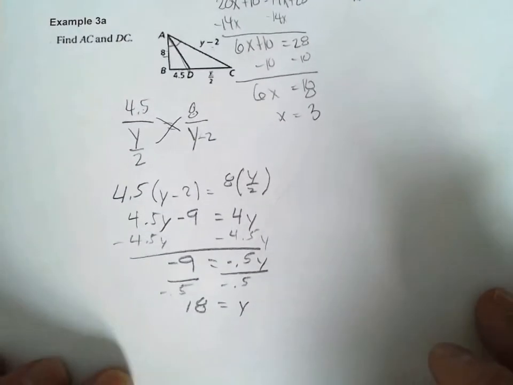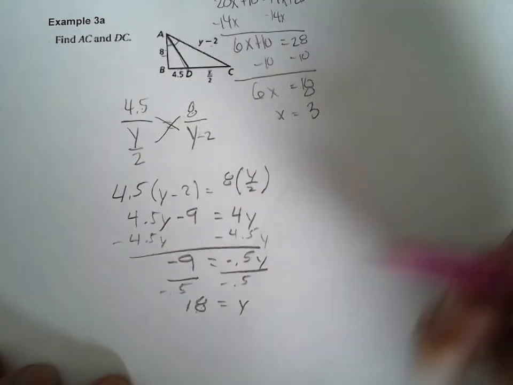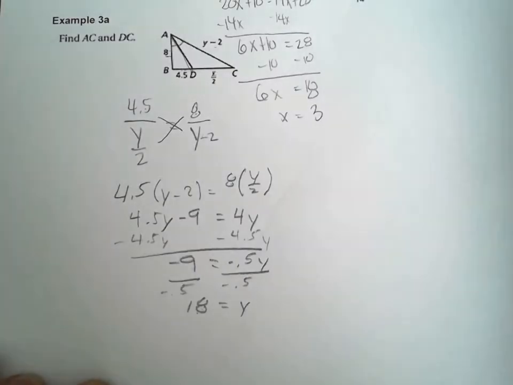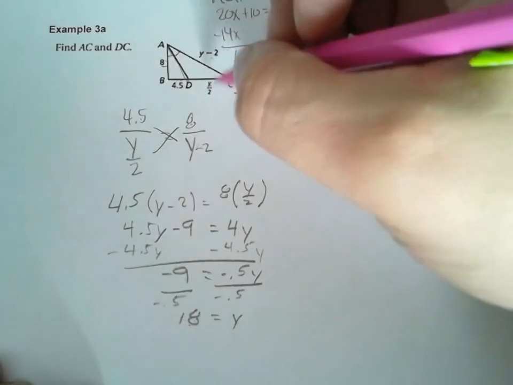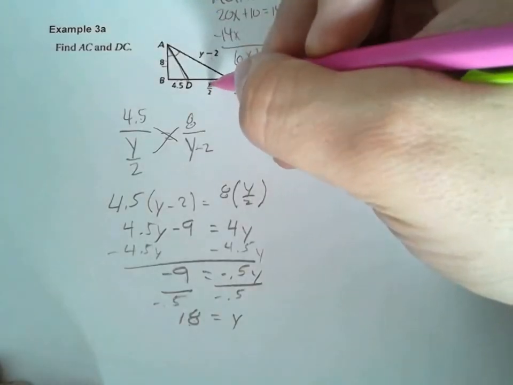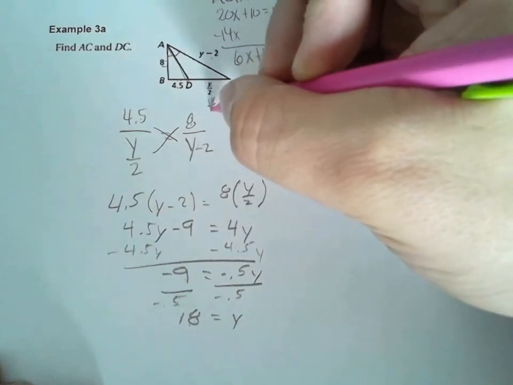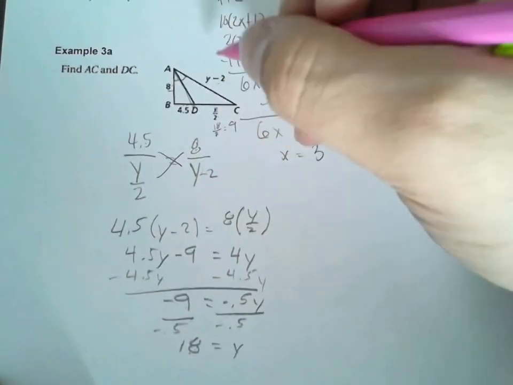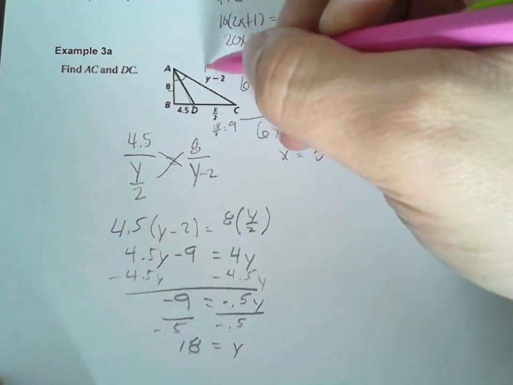18 halves, sorry, that was down there. 18 halves, half of 18 is going to be 9. So yeah, y is 18. You can come back up here, and you'll see y is 18. 18 divided by 2 is going to be 9. And then 18 minus 2 is going to be 16.